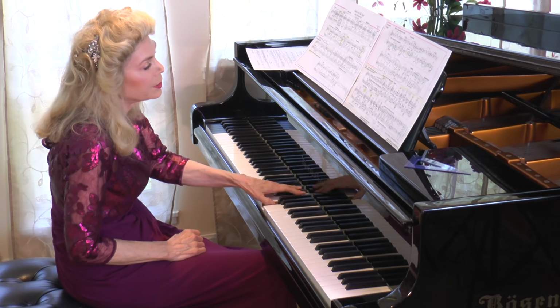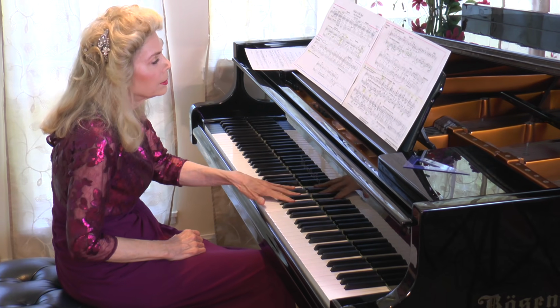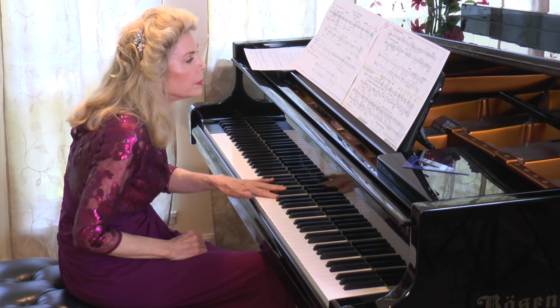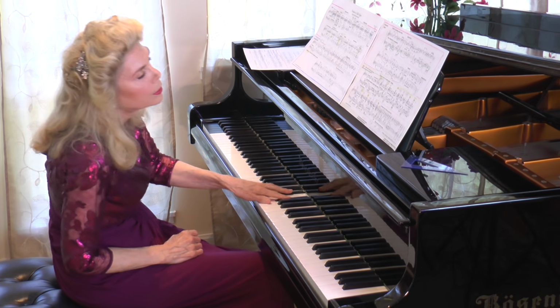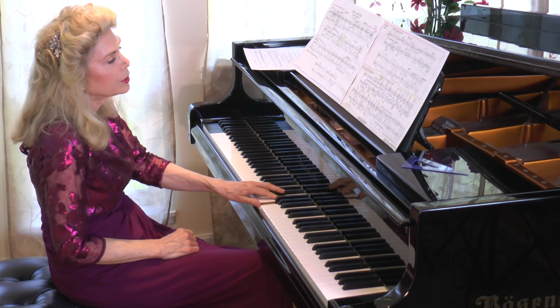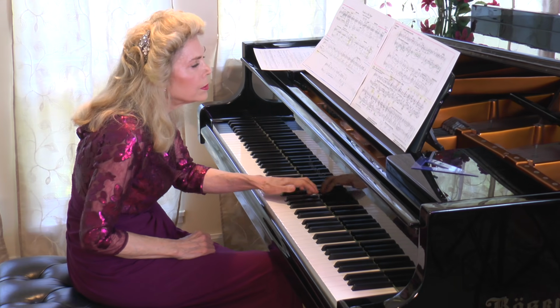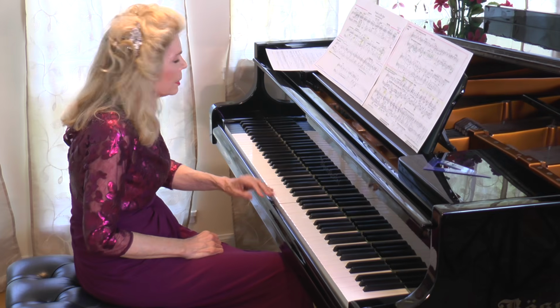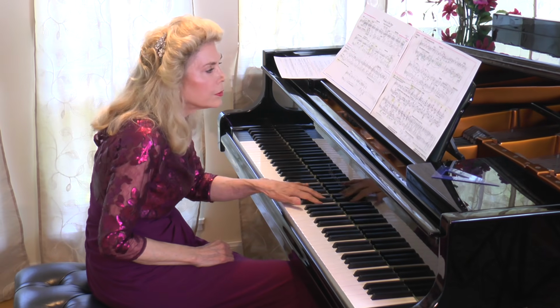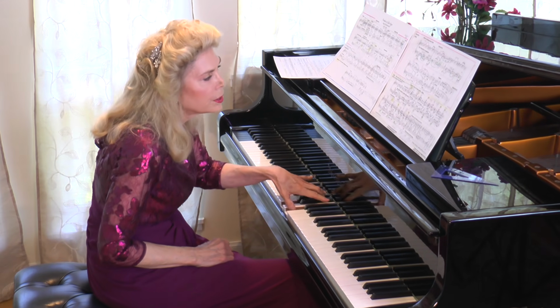Secondary melody there. Another one. This is typical of Rachmaninoff. And then these are big reaches. More.